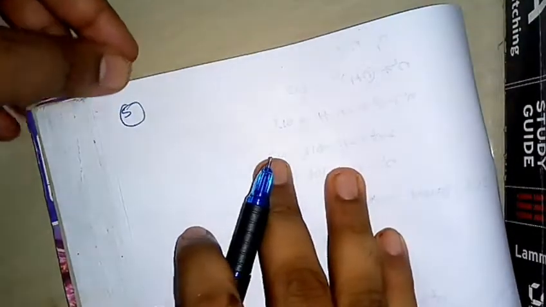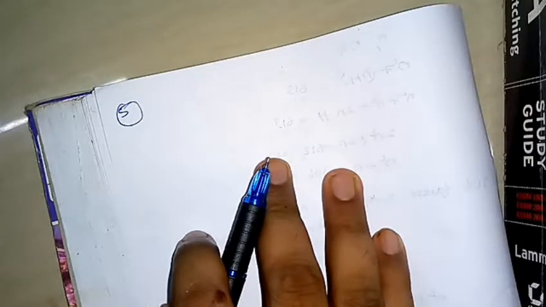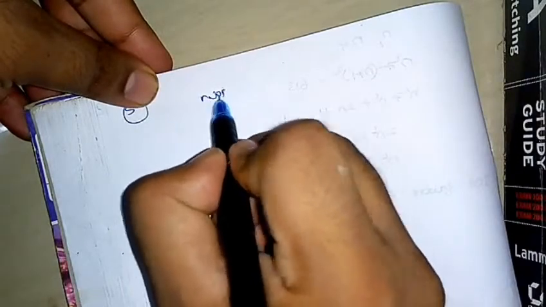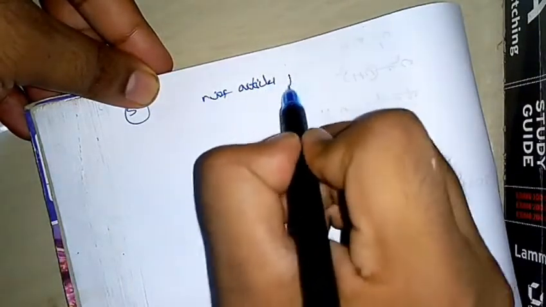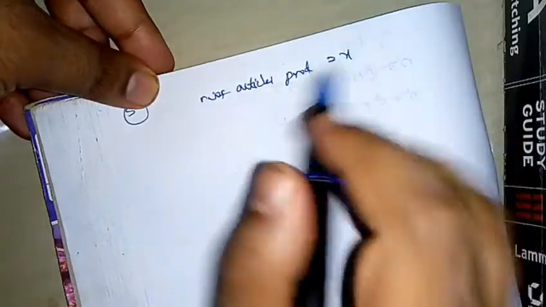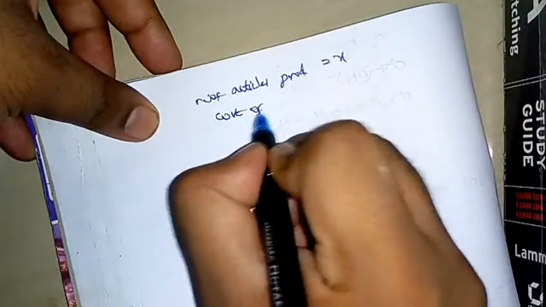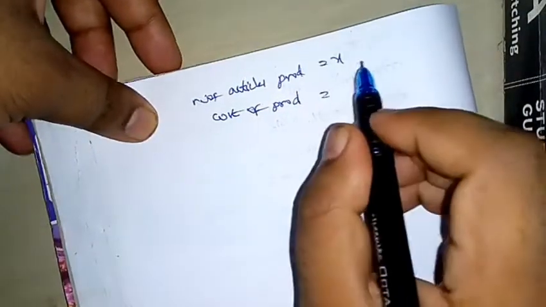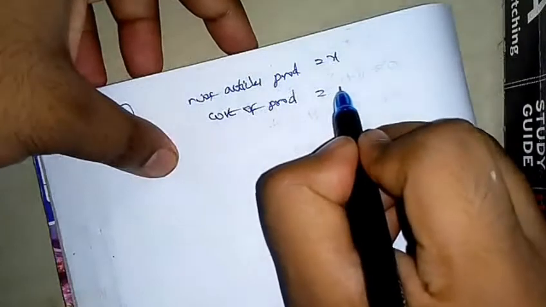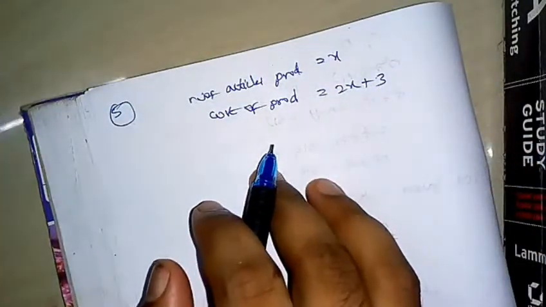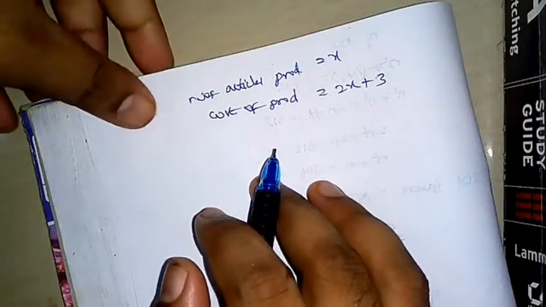The cottage industry produces a certain number of pottery articles in a day. It was observed on a particular day that the cost of production of each article is 3 more than twice the number of articles produced. So let the number of articles produced be x. So the cost of production will be 3 more than twice the number of articles, so it is 2x plus 3. If the total cost of the production on the day was 90, find the number of articles.